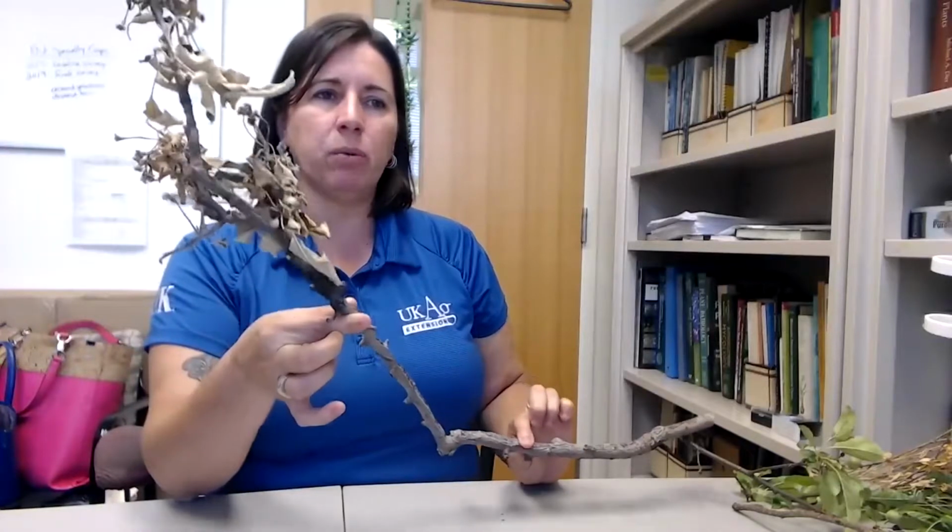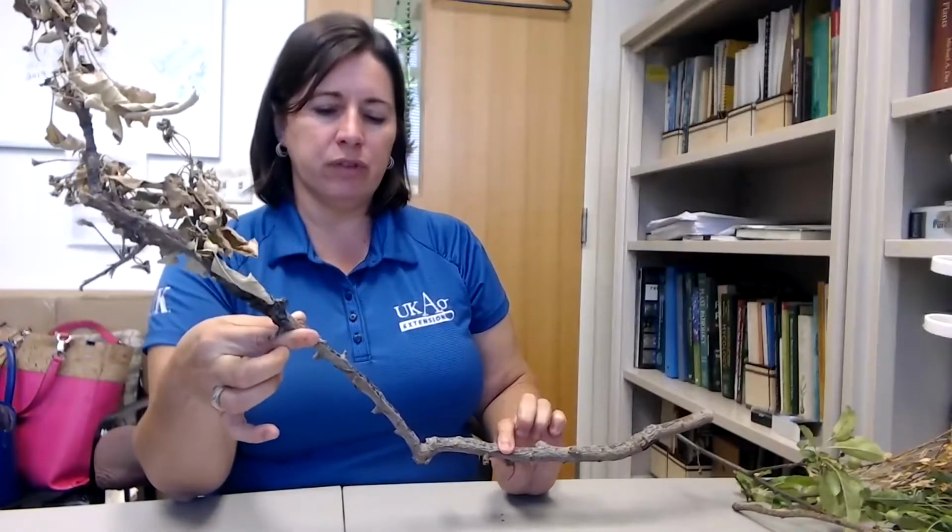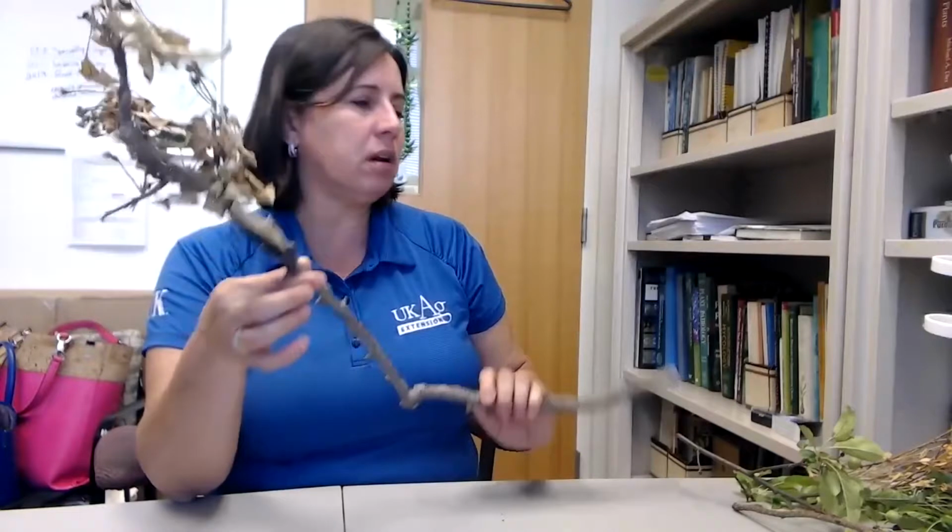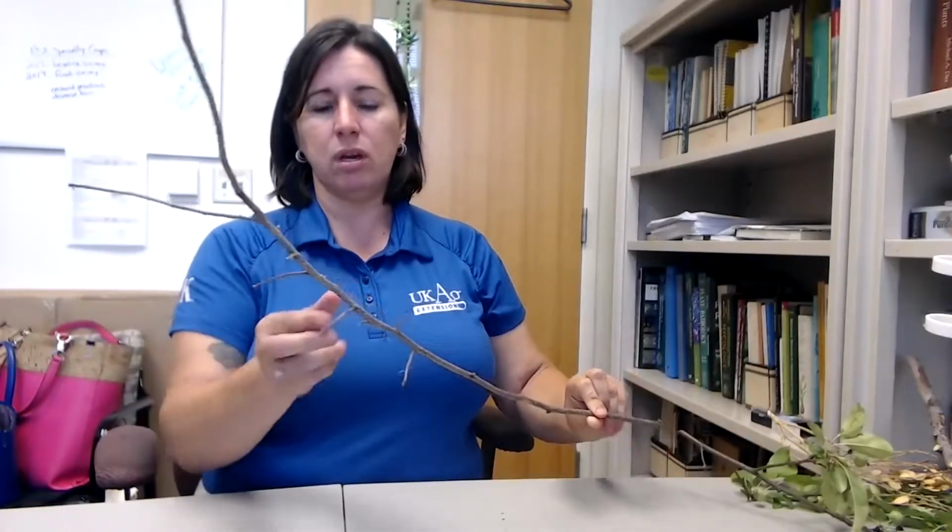This is a really big branch. If you are going to maneuver this one, you can cut it in pieces and put it in a box if that's going to come to us. Something like this is just going to get you a reply from the diagnostic lab or from me that says, go back and collect more samples. So dead is too late always.